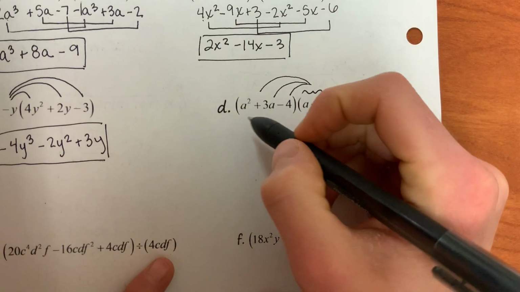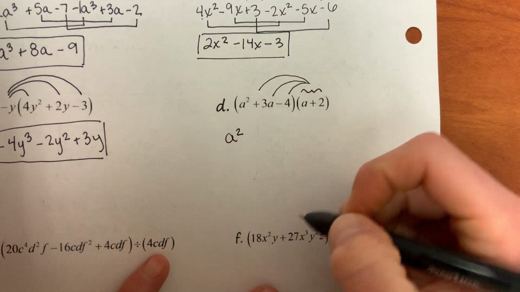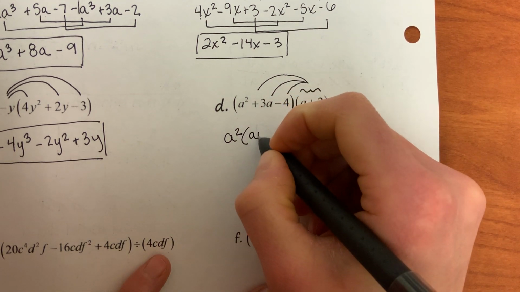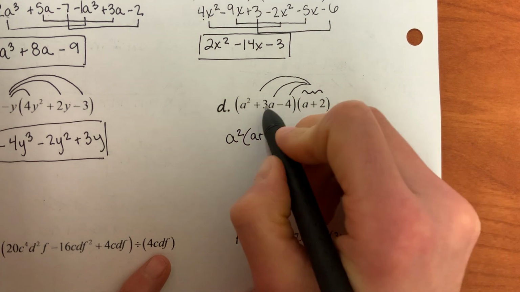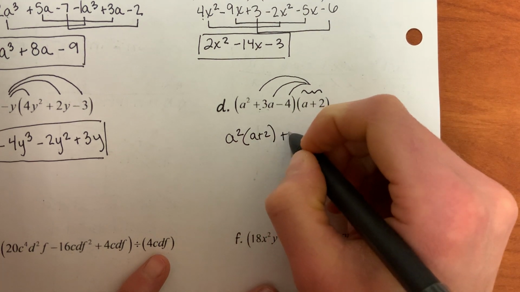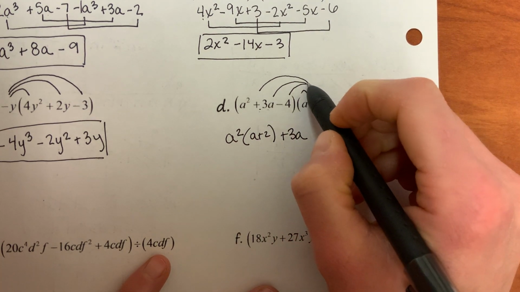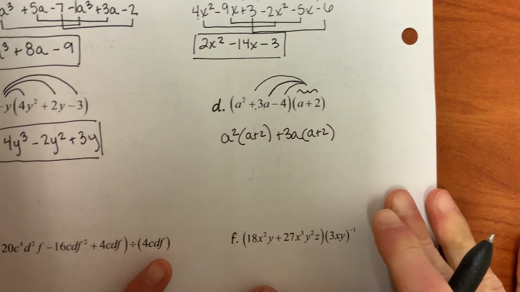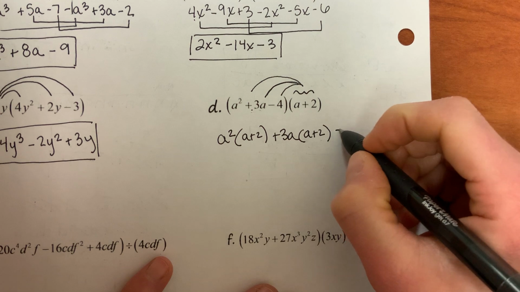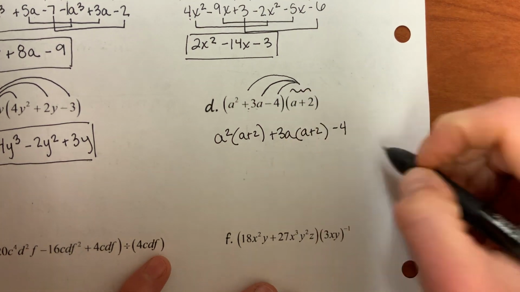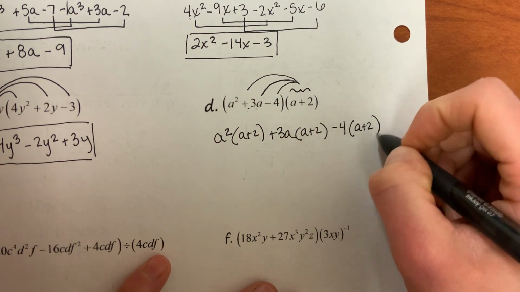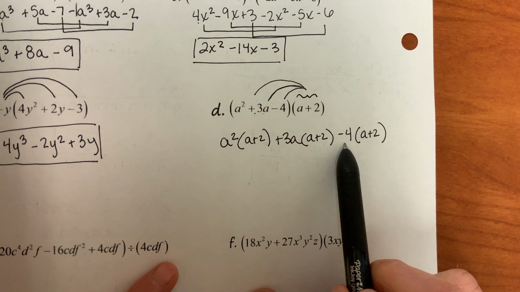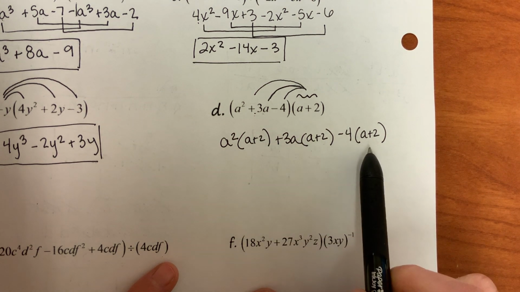Okay? So I'm going to have a squared, right? I'm going to distribute a plus 2 to that, so I'm just going to multiply that by a plus 2. Then I'm going to write my plus 3a. I'm distributing the a plus 2 to that, so I'm going to multiply that by a plus 2. Then I'm going to write my negative 4. Distribute the a plus 2 to that. Okay, so we've expanded our first parenthesis, and we've multiplied each term by a plus 2.